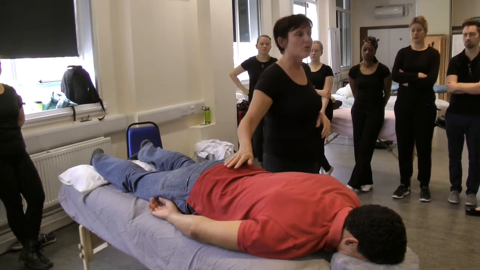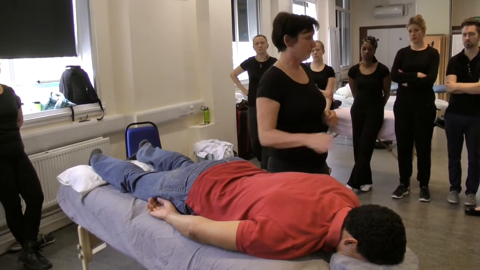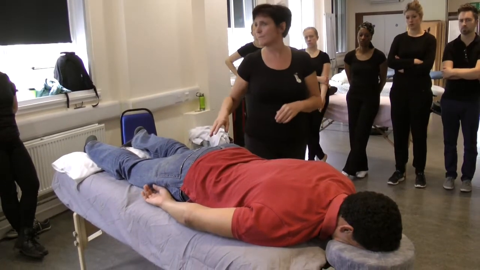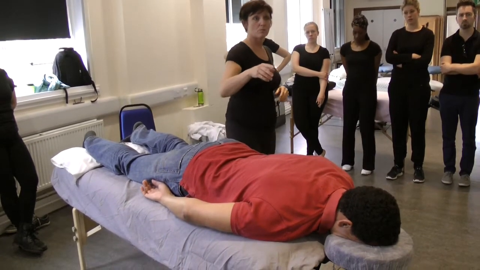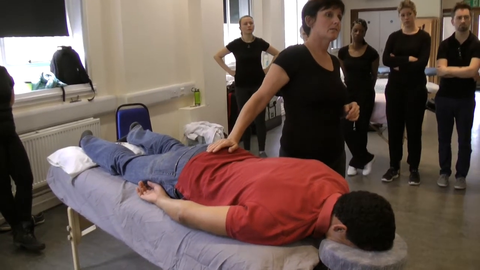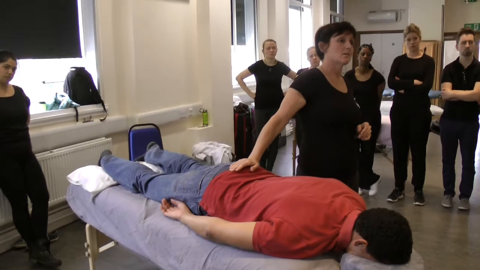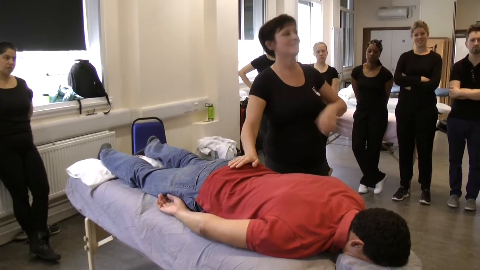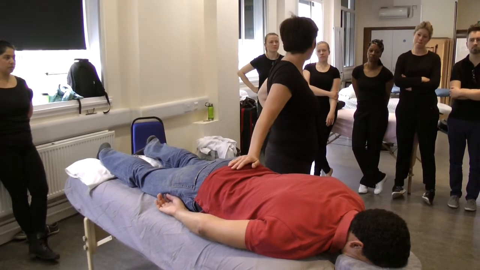What do you think it's good for? What do you think the movement might be good for? Joints. So the joints, what do you think it does for the joints? Just mobilise them, helps them to keep supple. Love it, love it. Yeah. Okay, so for joints might be good.